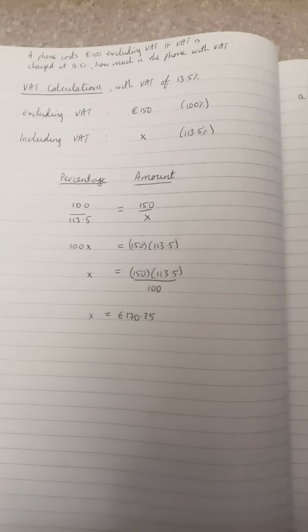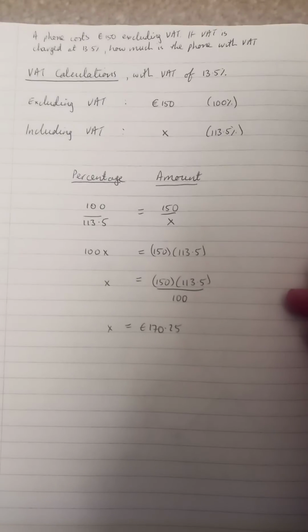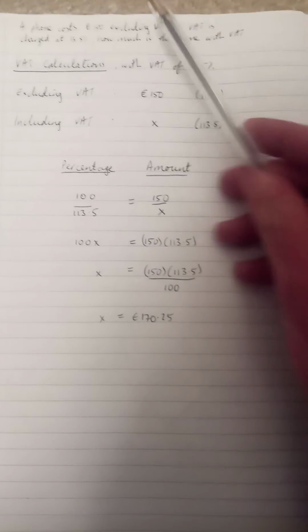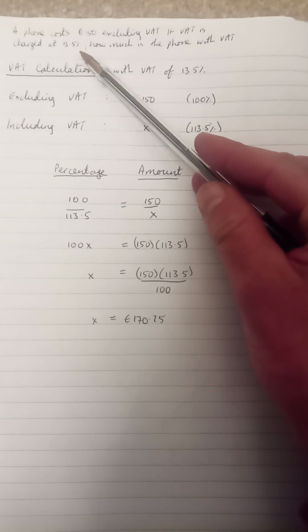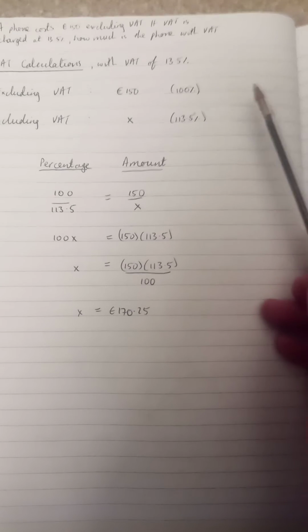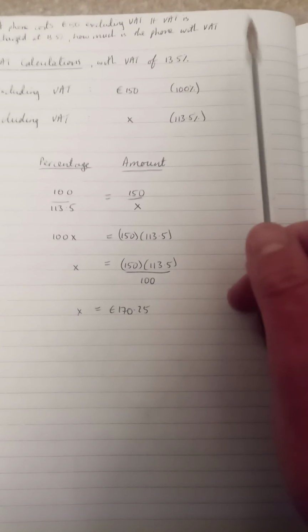Example 2. So in this case, we have a phone that costs €150 excluding VAT. If the VAT is 13.5% on the phone, how much is the phone worth with the VAT? It's the exact same idea.